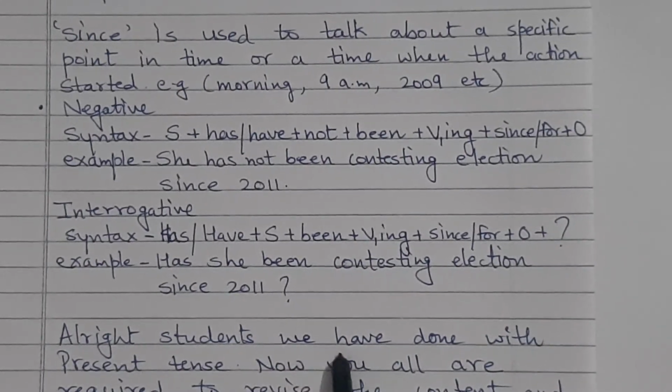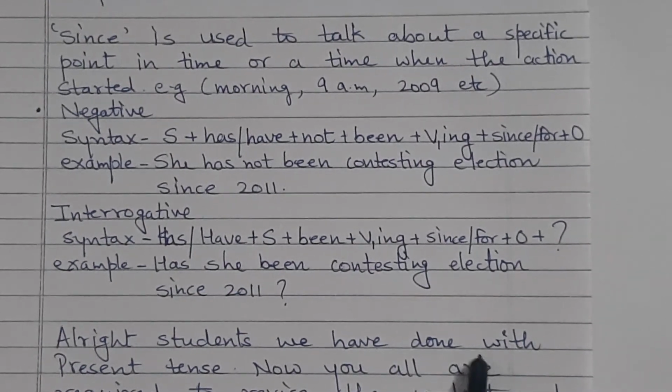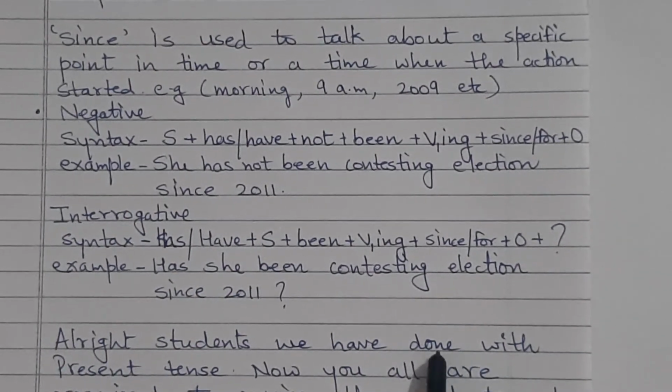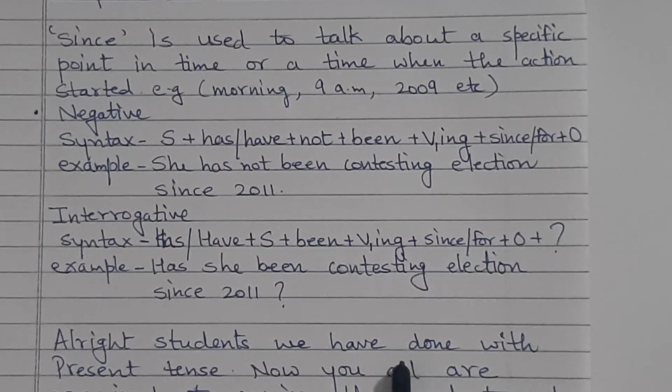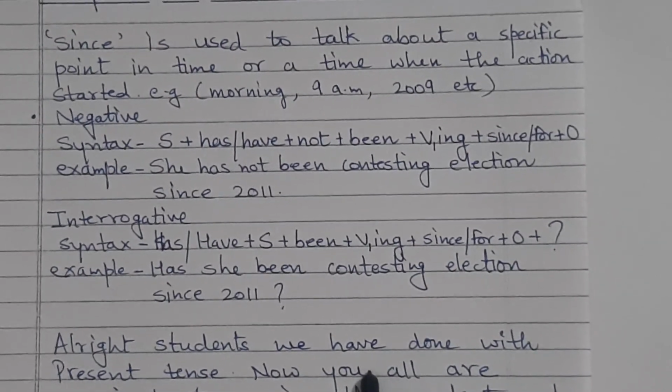Now, you all are required to revise the content carefully for your UT, because it is in your UT, and attempt all the exercises given in your book.